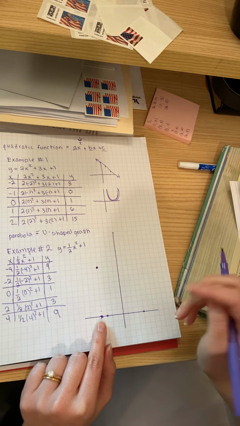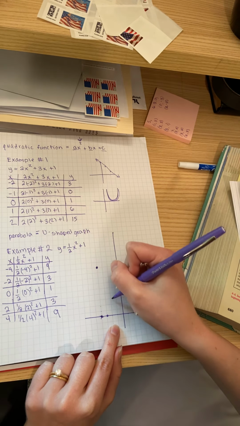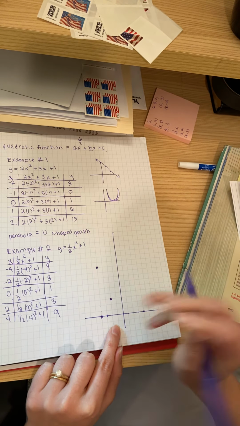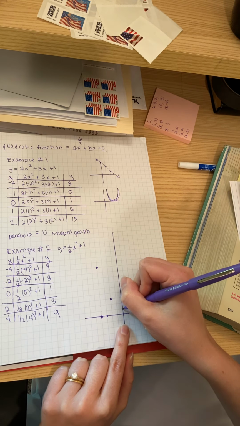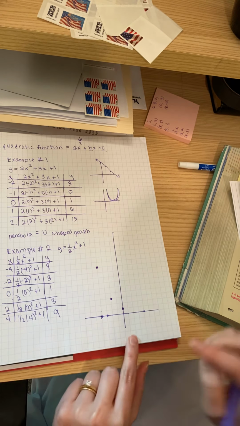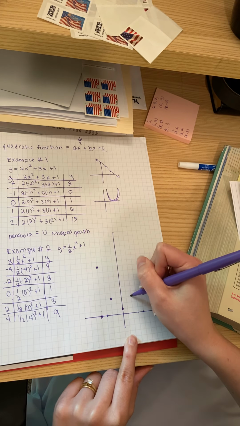Next we have -2, positive 3. 1, 2, up 3. 1, 2, 3. And our next point is there. Then we have 0, 1. So when x is 0, y is 1. There's our middle value. Next we have positive 2, 3. So 1, 2, up 3. 1, 2, 3.